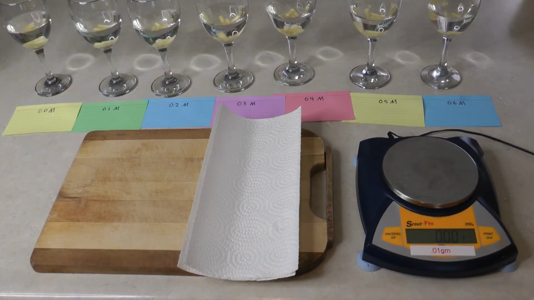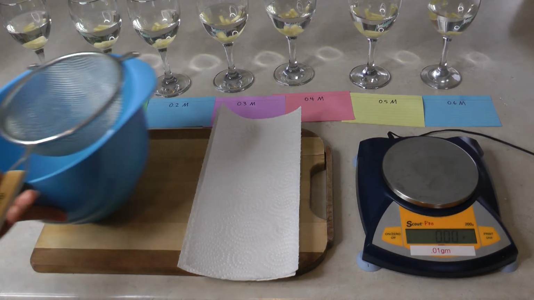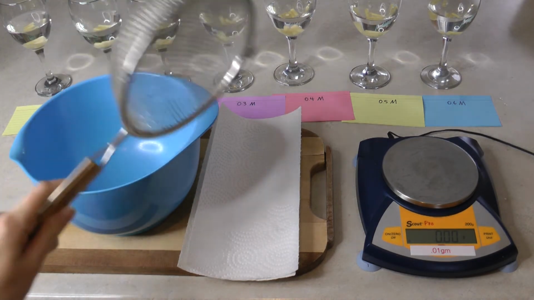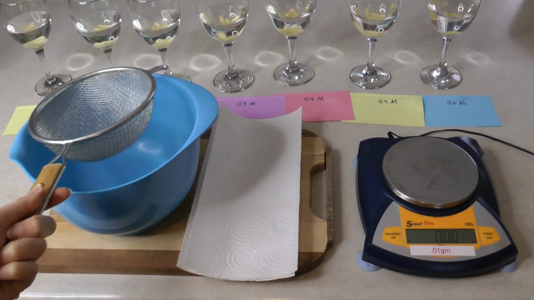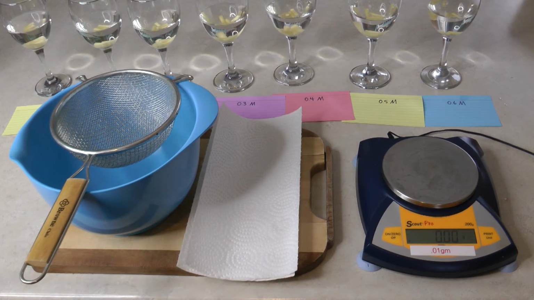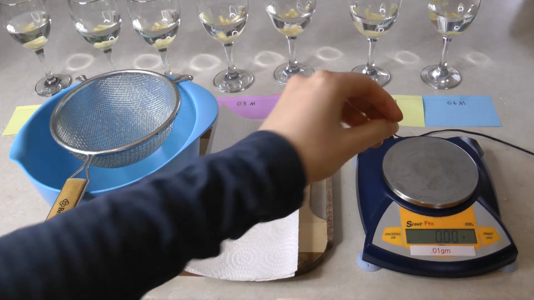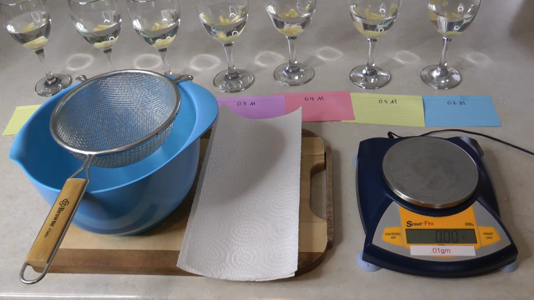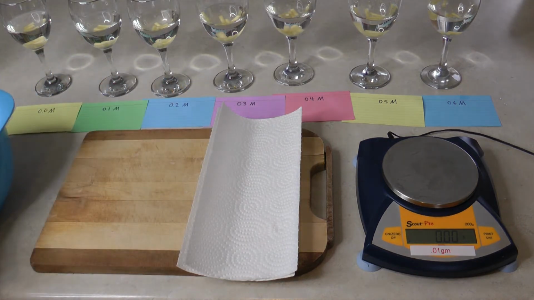So I'm just about ready to take the potatoes out. It's been about half an hour, and I just wanted to show you this setup. I've got all my glasses ready. What I'm going to do is dump every glass into this strainer, blot the potatoes on this paper towel to remove any excess water, but I'm going to be careful not to squeeze them. I'm going to immediately weigh them, record the mass, well, you're going to record the mass, and then I'm going to do the same thing to the next glass, the next solution, but I'm going to stagger it by 1 minute.